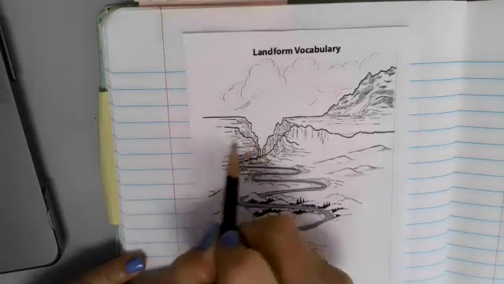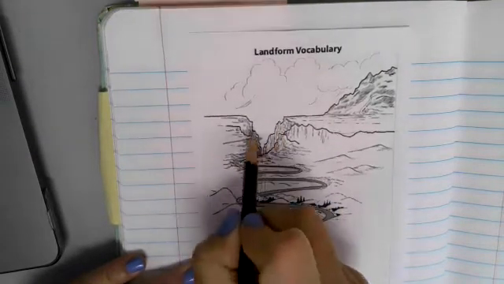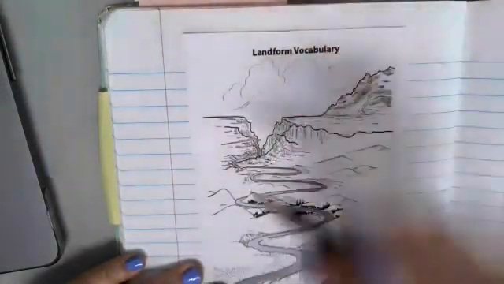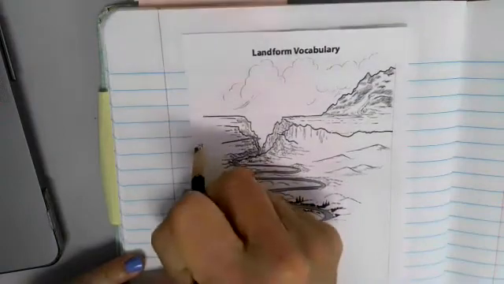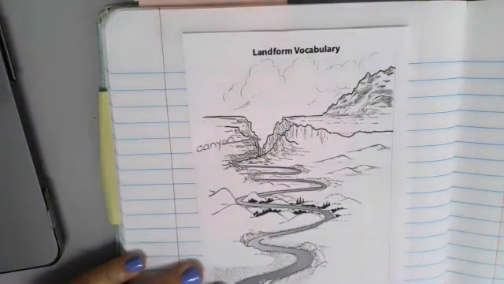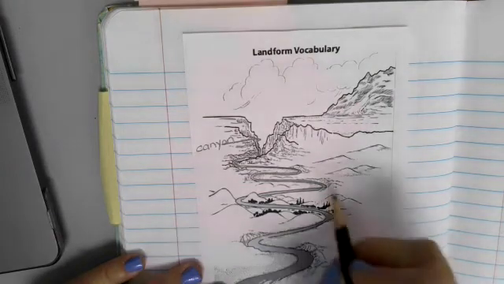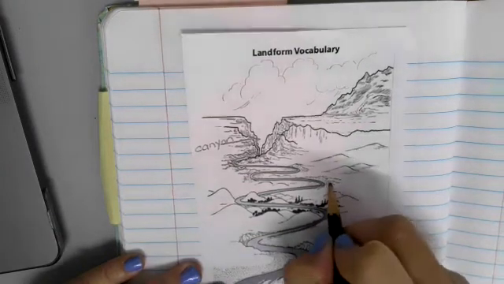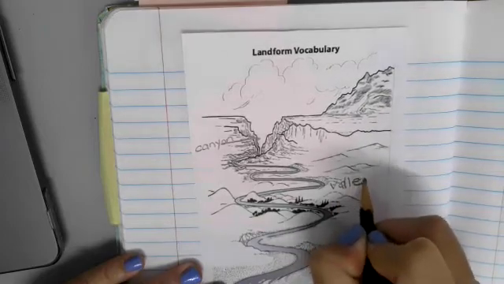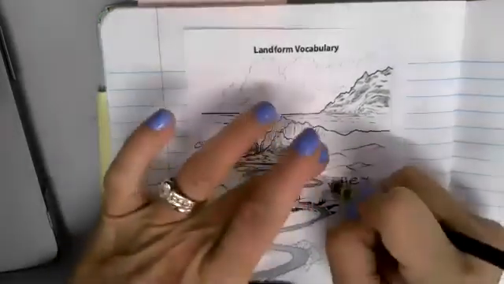So this right here, where the land has been eroded, this is a canyon, C-A-N-Y-O-N. That's a canyon. This would be your valley, your river valley, where the water runs through, V-A-L-L-E-Y, valley.